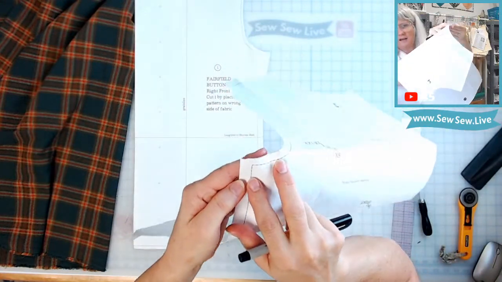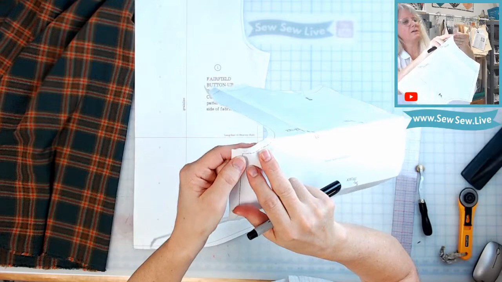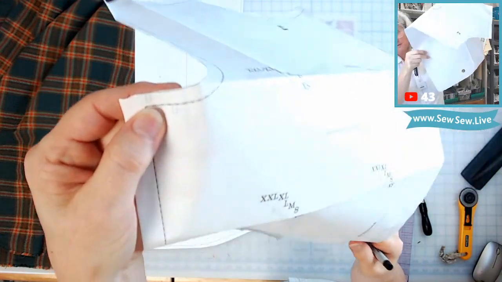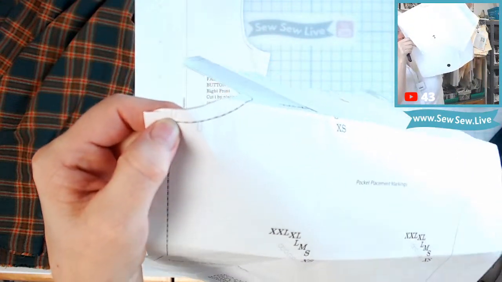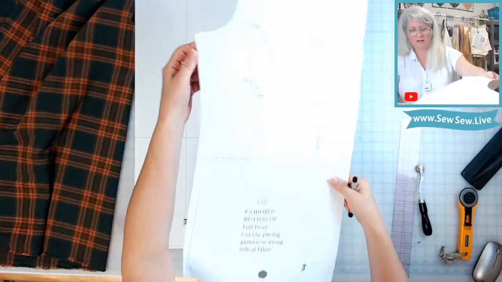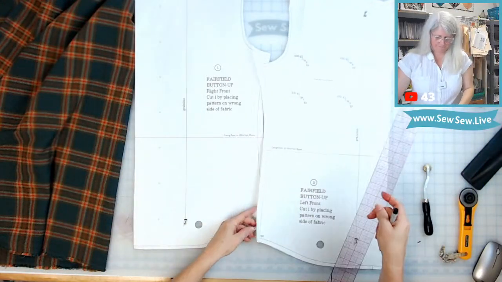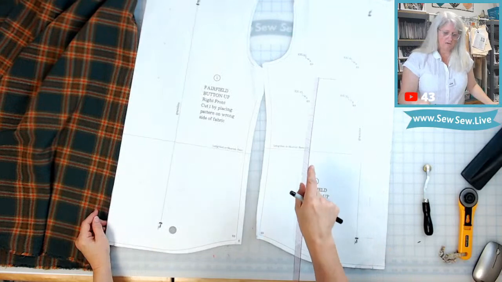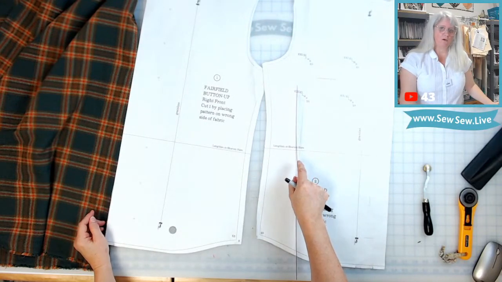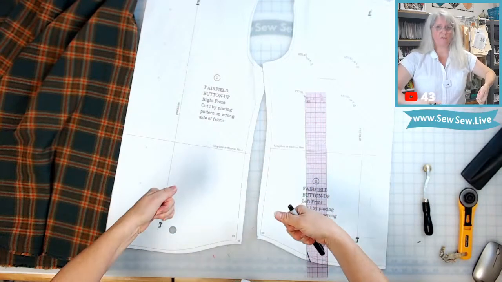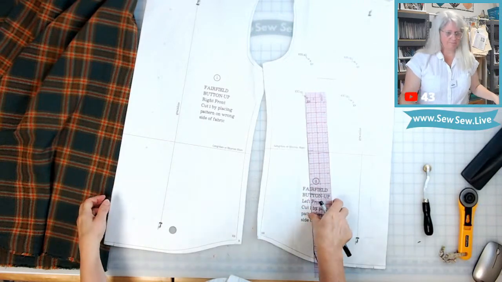Can you even see that? Right there, that is your seam line. So you have a 1/2 inch on the front and a 1/4 inch on the back because you're hemming the front over the back to make a flat felled seam, right?